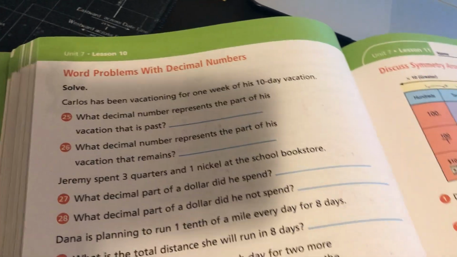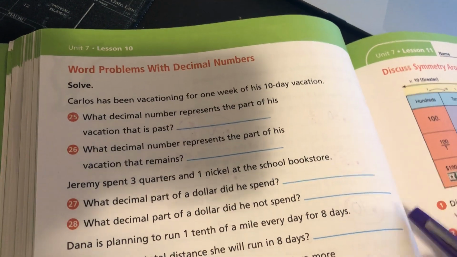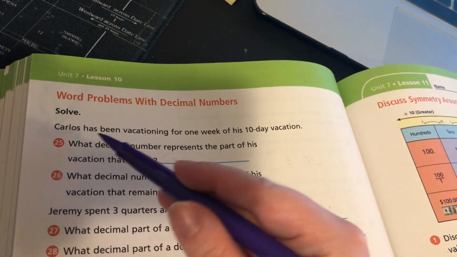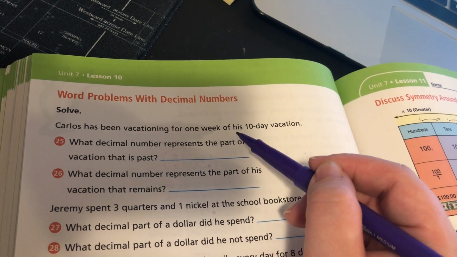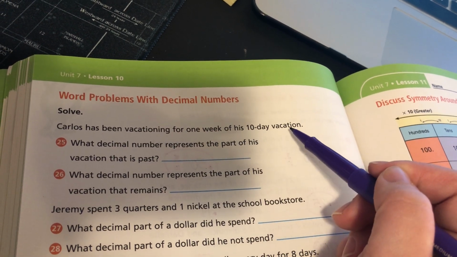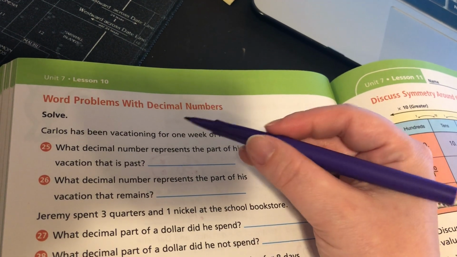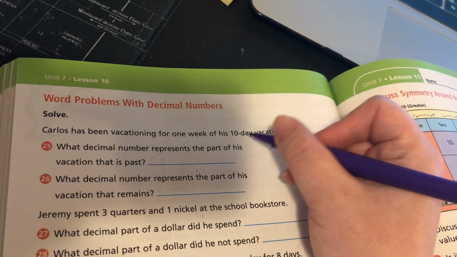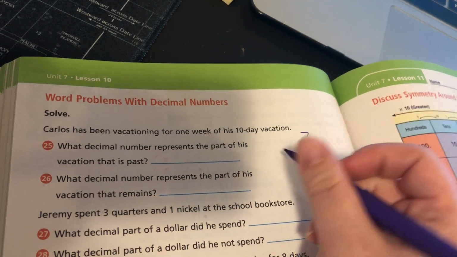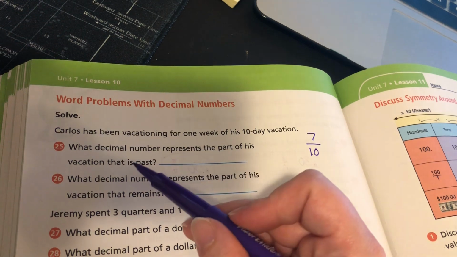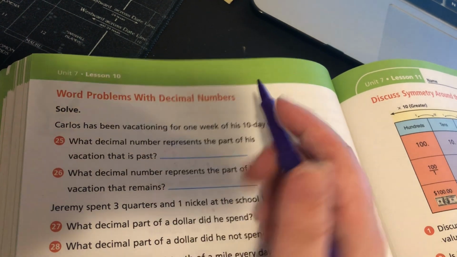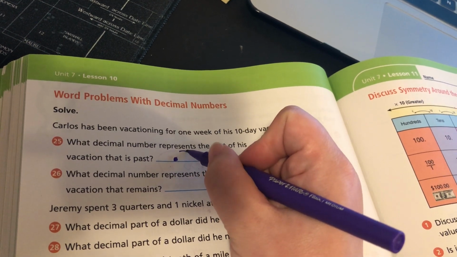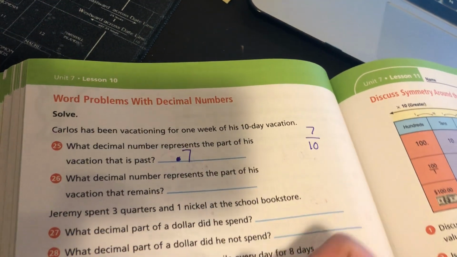Here we go. It's kind of fun. What decimal number represents the part of his vacation that is past? So Carlos has been vacationing for 1 week of his 10-day vacation. So it sounds like he's been vacationing for 1 week, so 7 days out of the total 10-day vacation. So what decimal represents the part of his vacation that is already over? It would be 7/10. How do we write 7/10 as a decimal? 0.7. Remember, it's just in the tenths place.